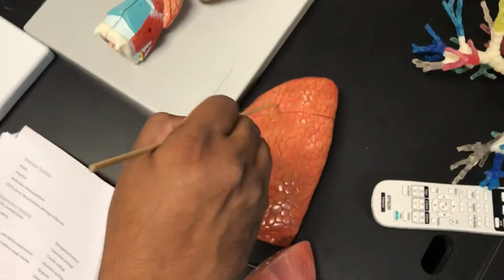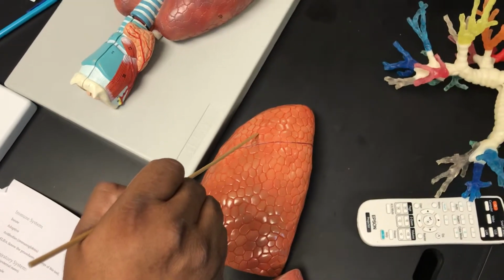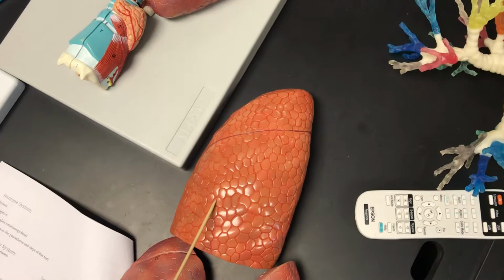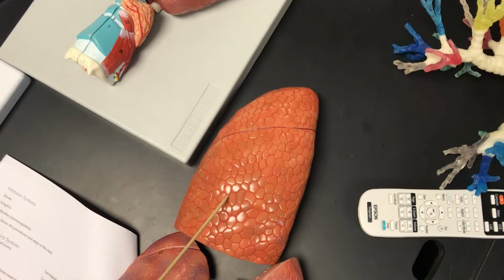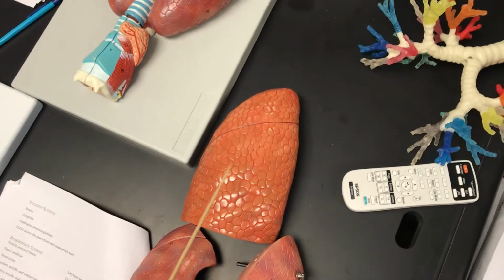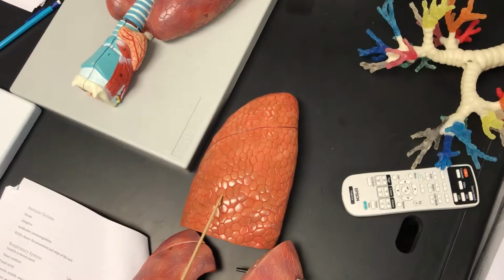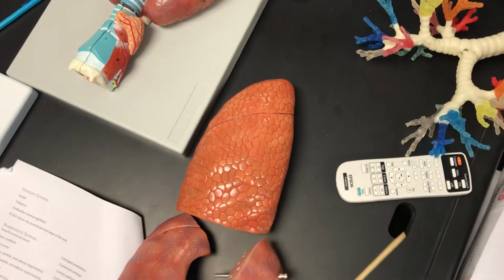So let me just look at this. What would you call this here? Right? Superior lobe of left lung, this is the superior lobe? No. No, right? So this is the inferior lobe. It's missing the middle lobe, right? Remember, the right lung has three lobes. The left has two. Okay.